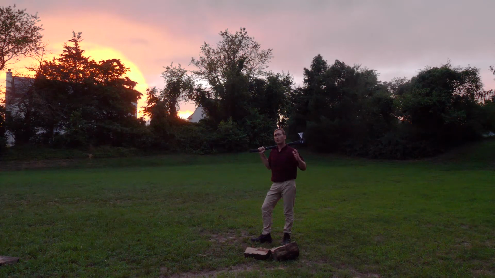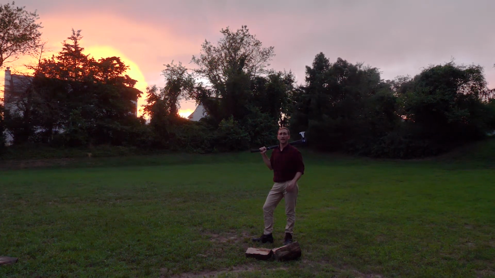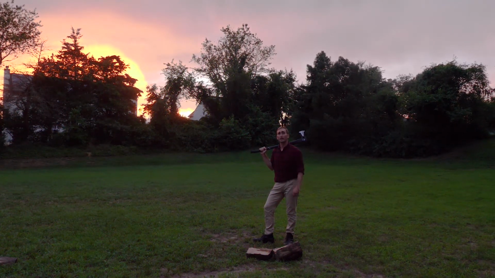Now, I always thought if I wasn't a teacher, I'd probably be a lumberjack. And as you can see by this demo right here, I definitely got the chops to do it. But I didn't do this for my love of lumberjacking. I did this to demonstrate an important concept.